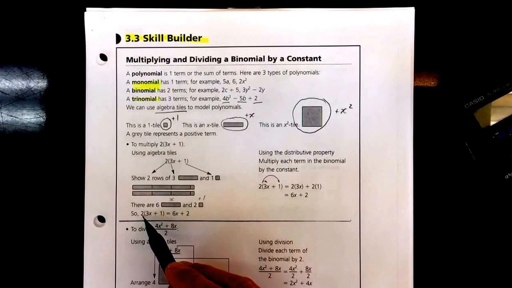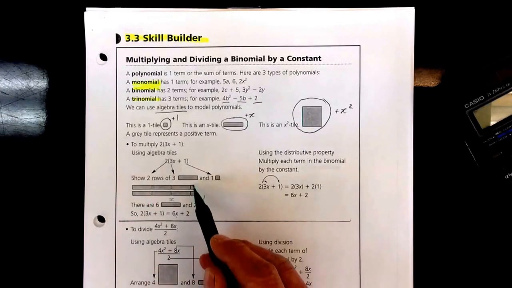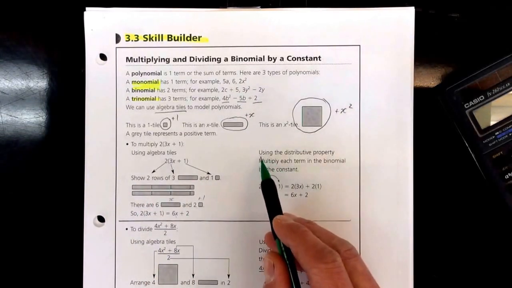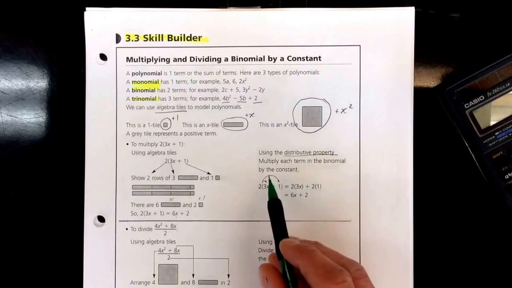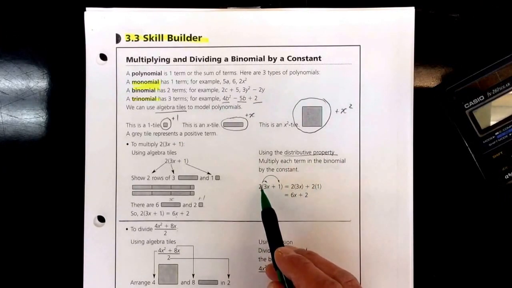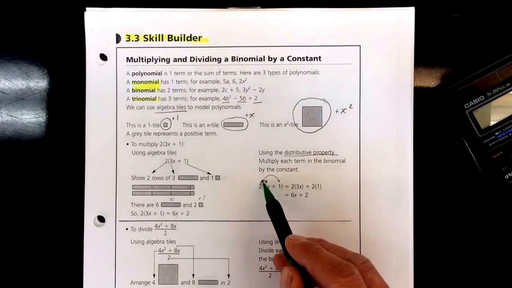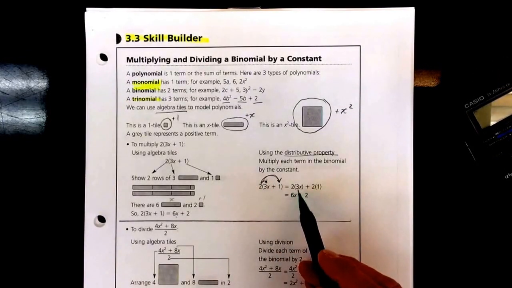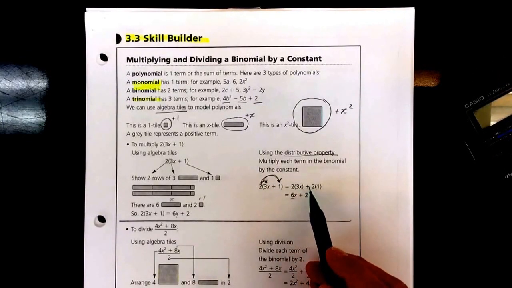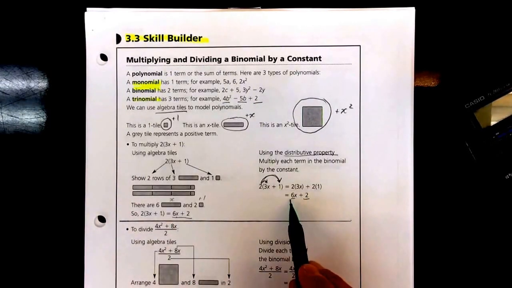So therefore, 2 times 3x plus 1 is 6x plus 2. To use the distributive property, we can multiply each term in the binomial by the constant. In this case, we'll multiply 2 times 3x and 2 times 1. So 2 times 3x gives us 6x, and 2 times 1 gives us 2. Either way, we get 6x plus 2.